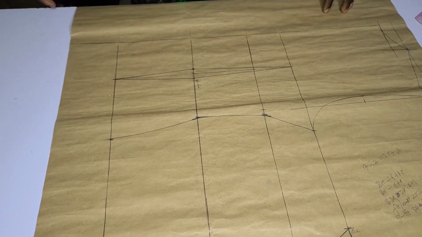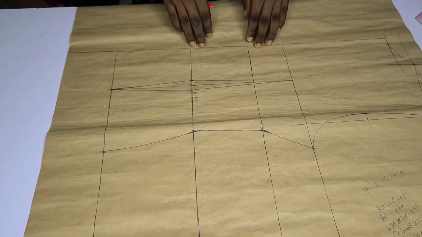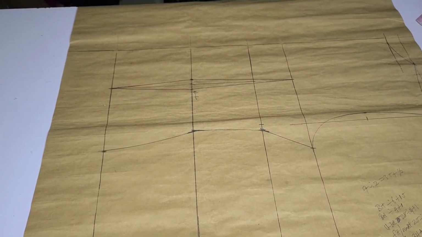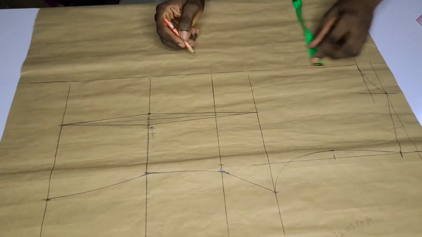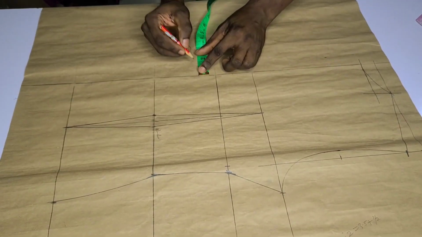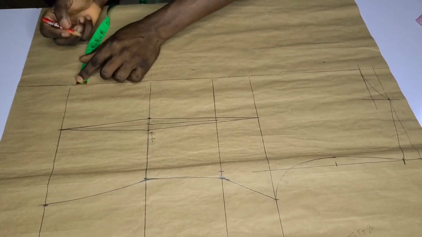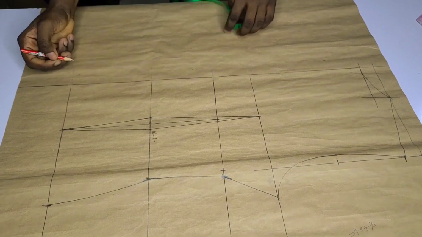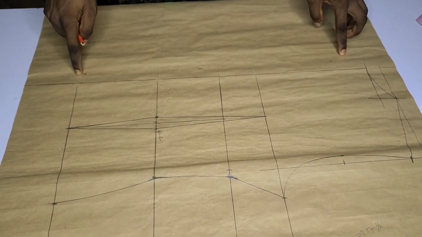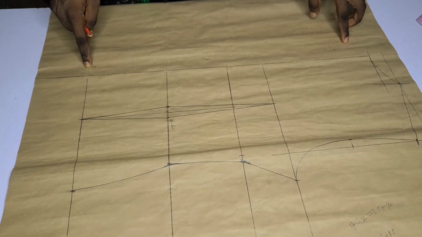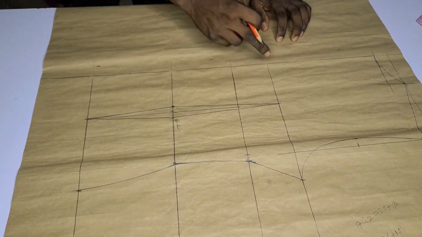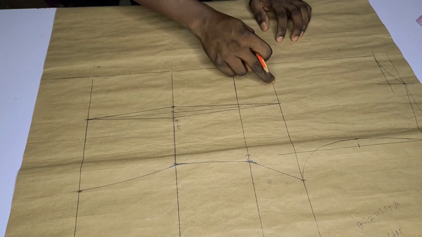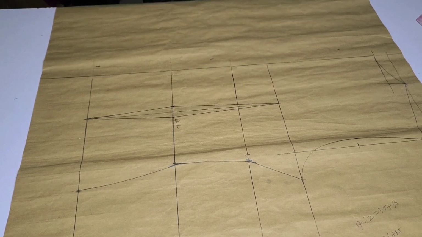So don't forget, when making your pattern, you have to add 1 inch for your zip allowance. You add your 1 inch for your zip allowance. But if you are making it with an eyelet, which is that lacy corset, all you have to do is to go in by 1.5 on this point here.